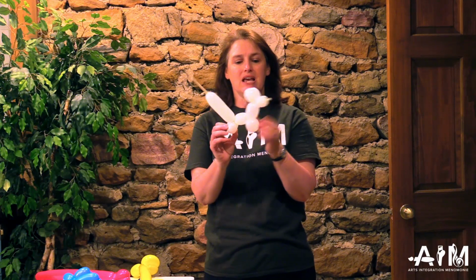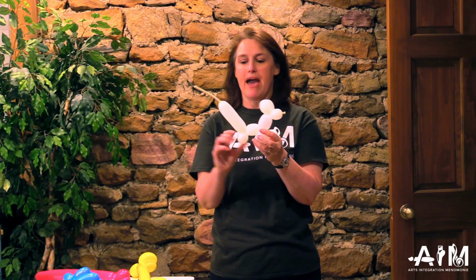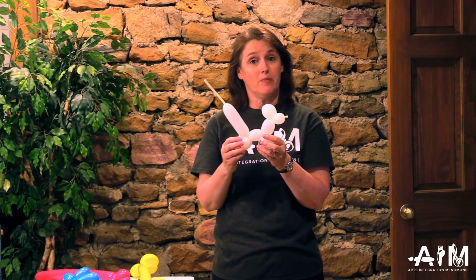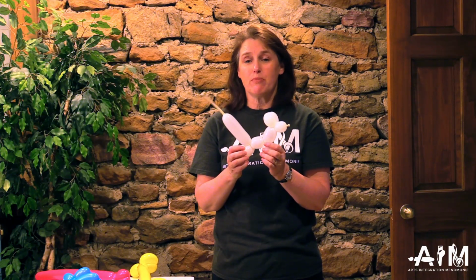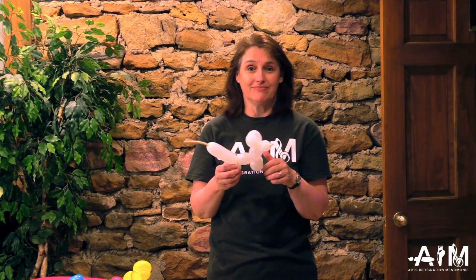Here's another one. This is like a mouse. Everything's all very tiny and compact except for the tail, right? But as long as you know that premise of how to lock those pieces together, you're just sectioning and locking, you can make any kind of balloon animal you'd like. Now there are plenty of great books out there as well as tutorials online that you can look up to learn more about making balloon animals or variations.